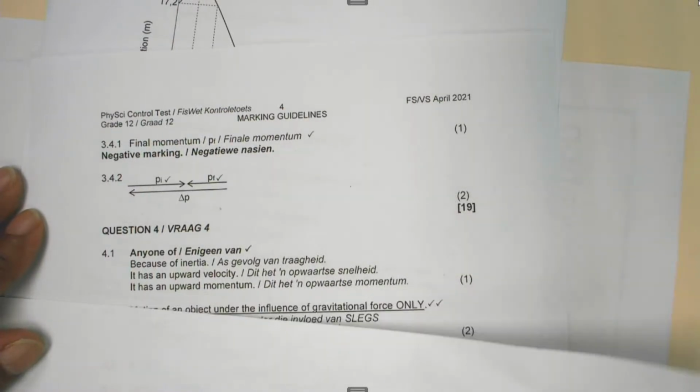But we also accept that it has an upward velocity, or an upward momentum. Remember, it's a brick having an upward velocity. The velocity multiplied by the mass gives you momentum, and it is still going to go in the direction of the velocity. Hence we accept any of the 3. So any one of the 3 will give the learners 1 mark. I hope it is fine for everybody. 1 mark for that. Now let's go to the next question.